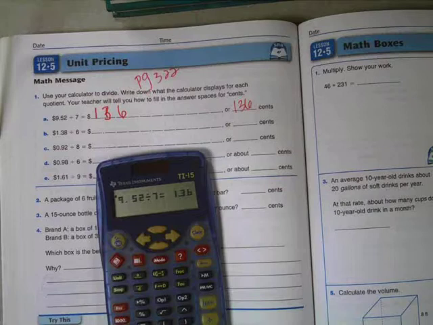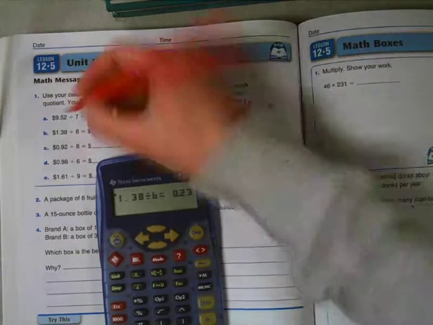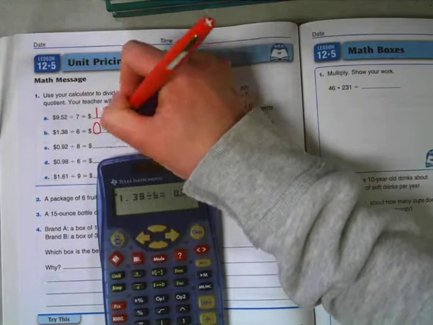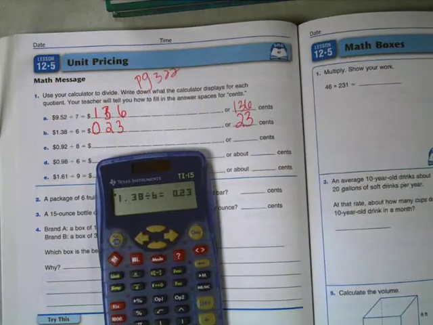Right? Number B. $1.38 divided by 6 people. 23 cents a person, so 0, decimal point, 23, which is 23 cents.